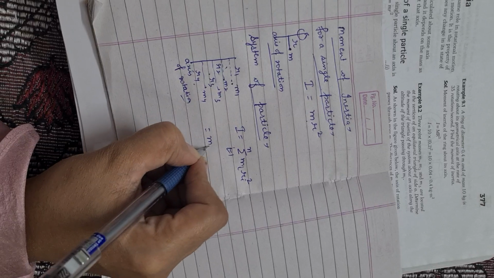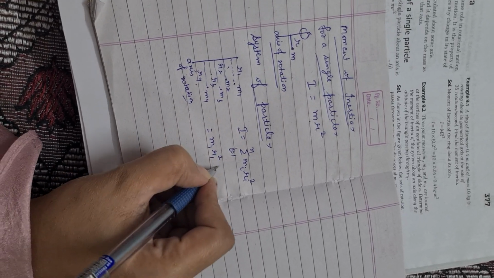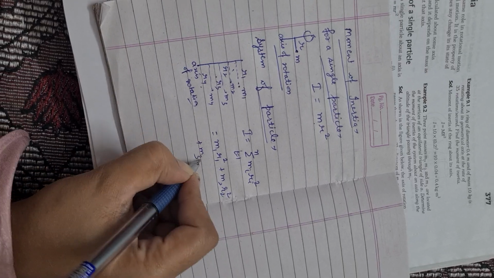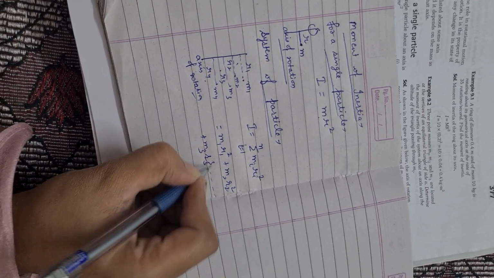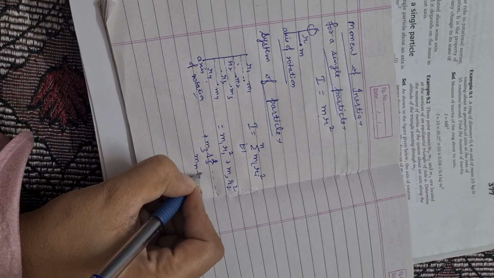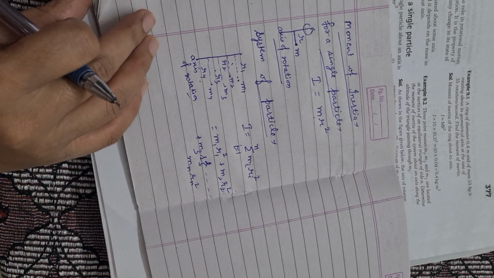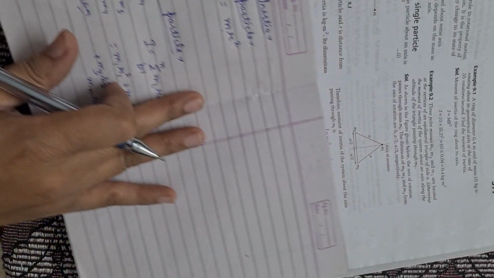Or we can write it like this: m1 r1 square plus m2 r2 square plus m3 r3 square up to mn rn square. By this we can calculate the moment of inertia for a system of particles.